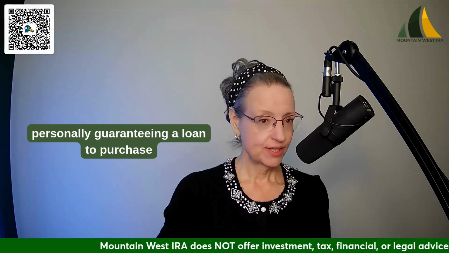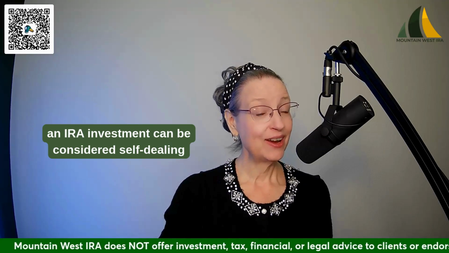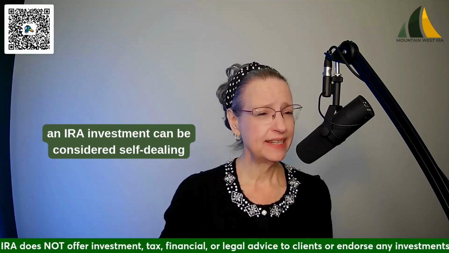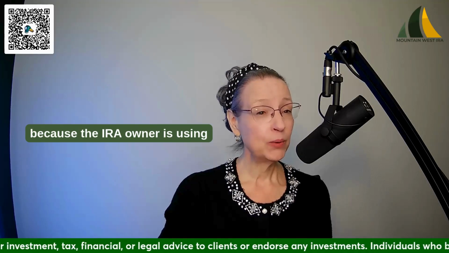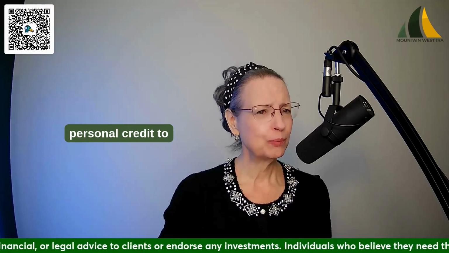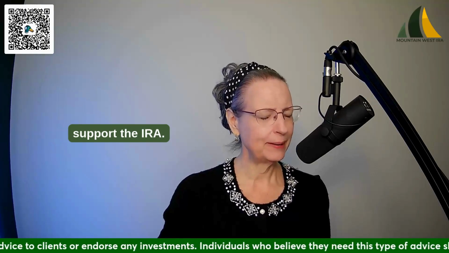One of the most common prohibited transactions is self-dealing. Self-dealing occurs when the IRA owner personally benefits from IRA assets, either directly or indirectly. It does not require that money actually changes hands. For example, personally guaranteeing a loan to purchase an IRA investment can be considered self-dealing because the IRA owner is using personal credit to support the IRA.